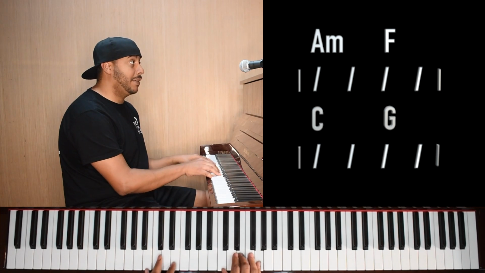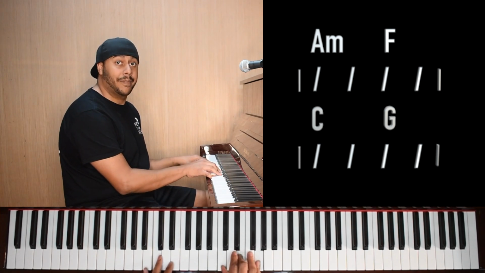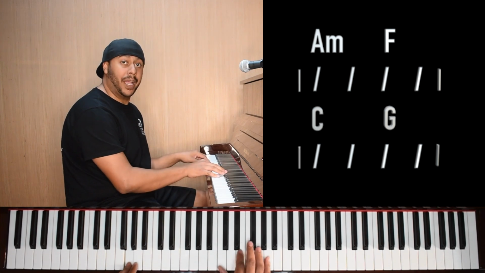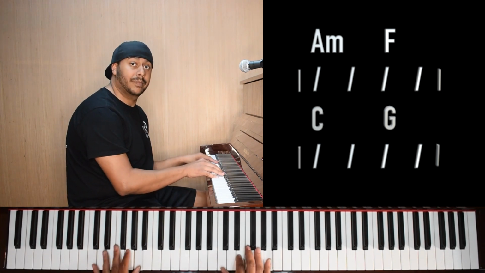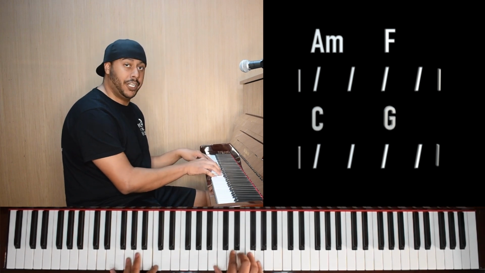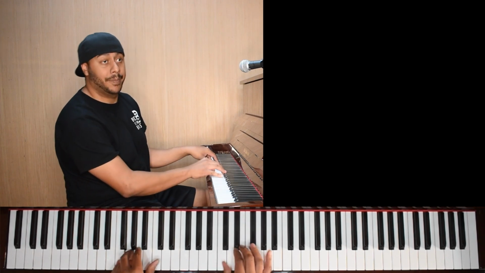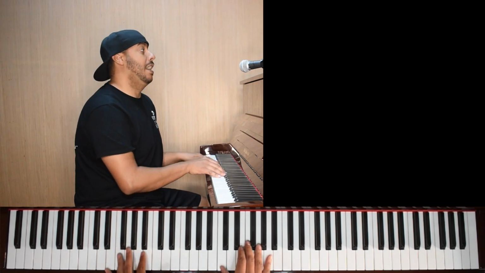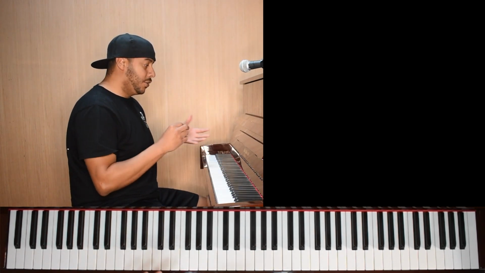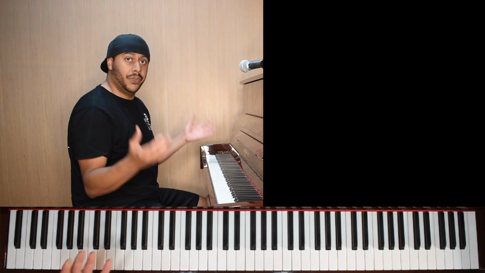The first one, C, C, G, A minor, F, C, G, A minor, G, A minor, F. And all I've done is taken two different progressions and just used inversions with them.